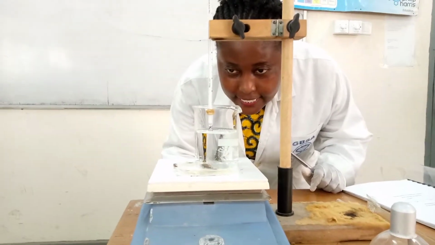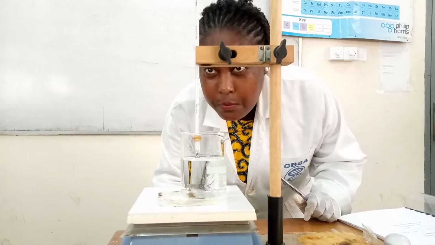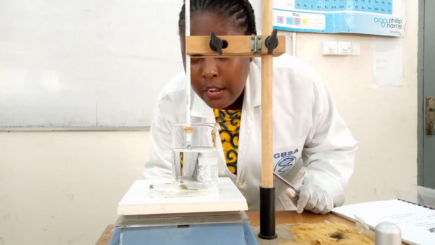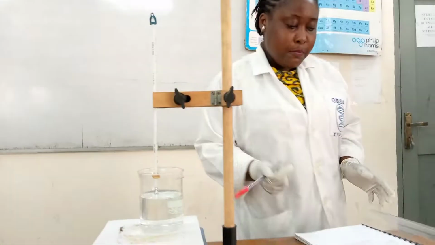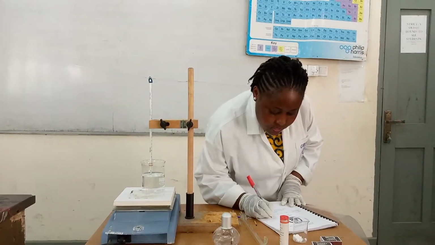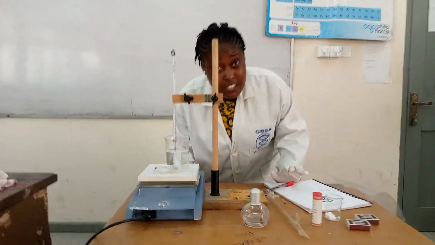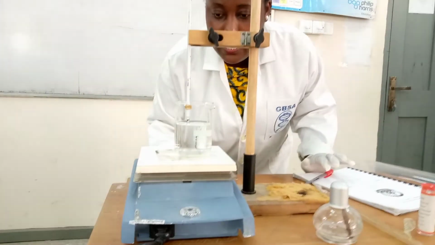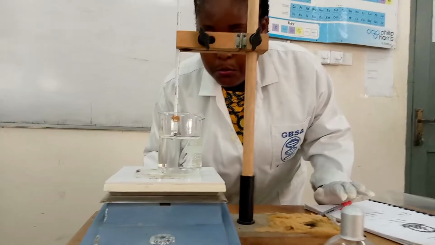Okay, so I'm checking. It's about to melt from the bottom. So the temperature is 121. So it has begun to melt at a temperature of 121 degrees Celsius. So I have to wait. You know, the paraffin oil was already on. It was heating. So now we will not spend much time melting our sample.